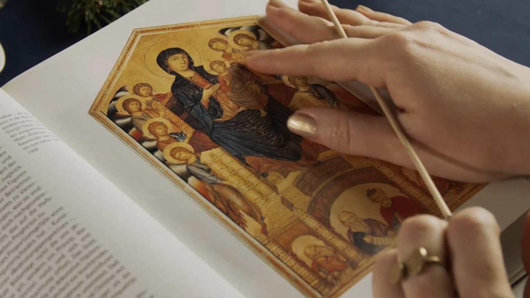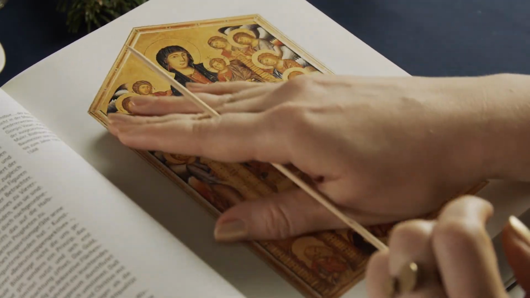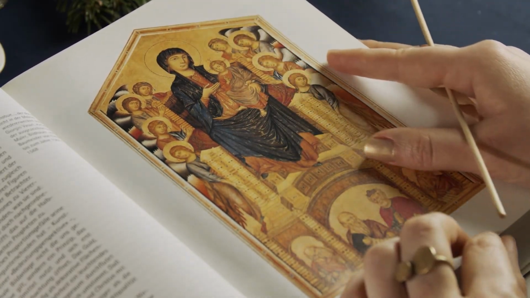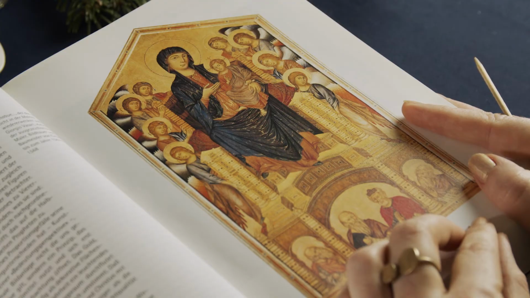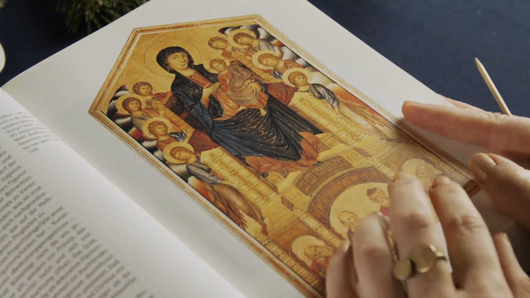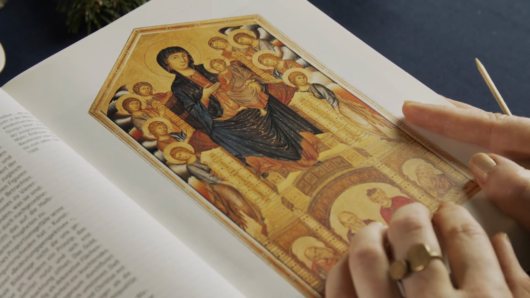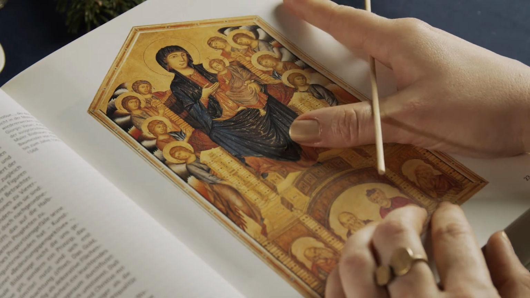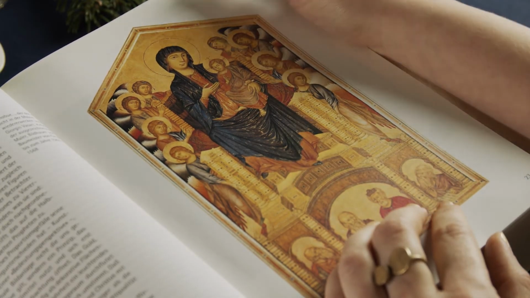We get to see and adore. We get to be in the presence of something holy by looking at these paintings. So we're not trying to see our world. We're not trying to see ourselves here. We look beyond. And I think that's actually a really, really gorgeous way to look at paintings.